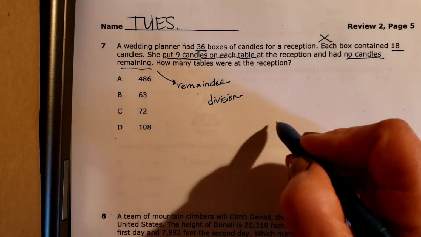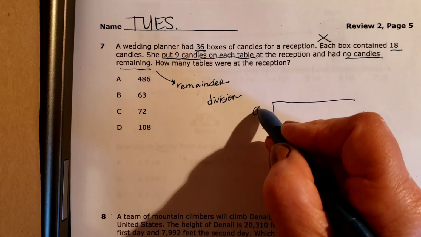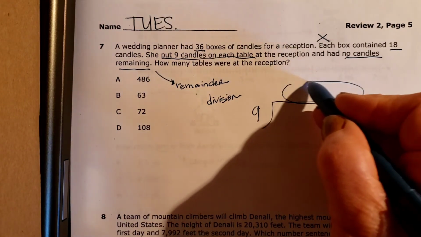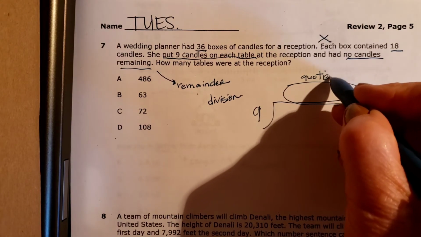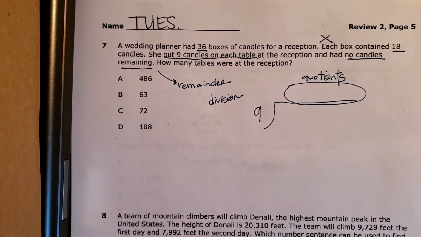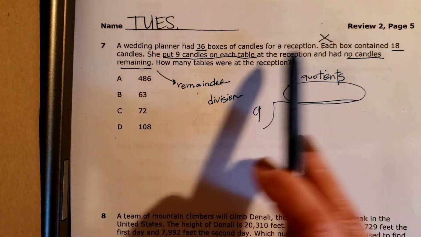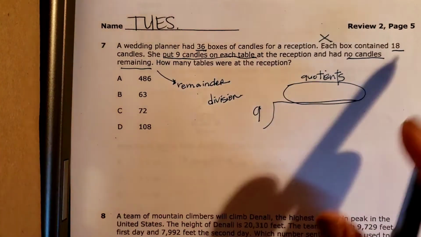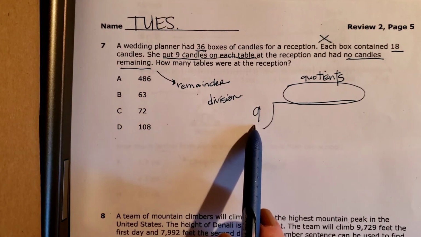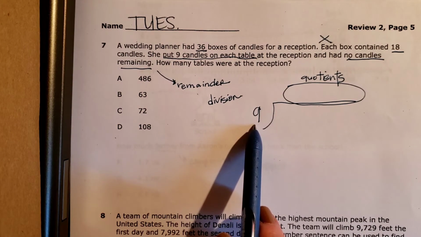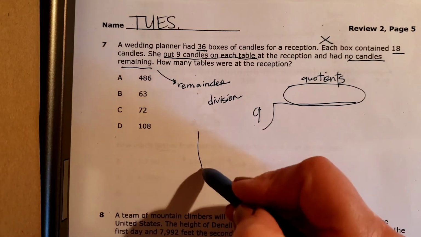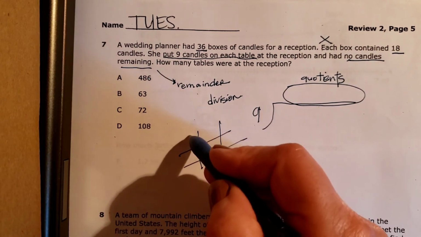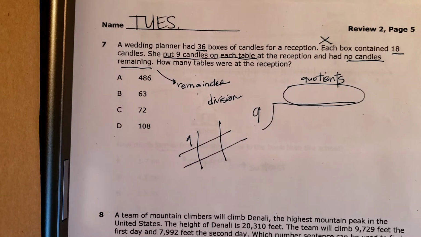So your answer is going to be your quotient, and that's going to tell you how many tables there are. So once again, first find out how many candles she has in total, and then put them on 9 tables. And they're telling you there is no remainder. So if you do get a remainder, you need to look again. Once again, I know Miss Argo wants to see that beautiful tic-tac-toe for your divisor 9.